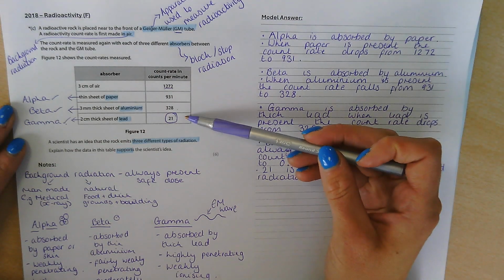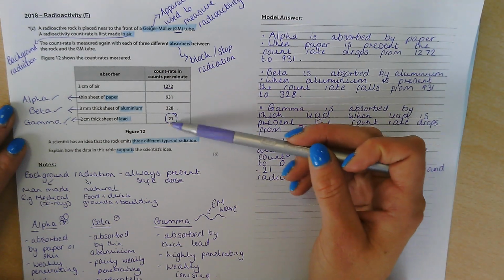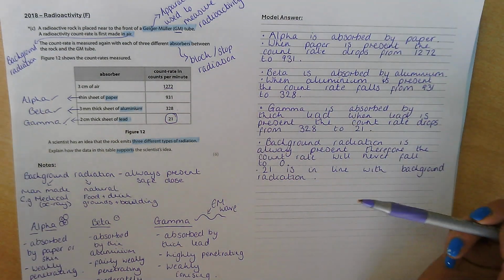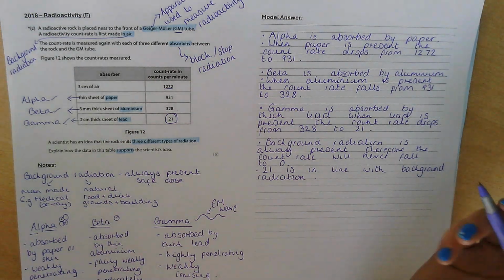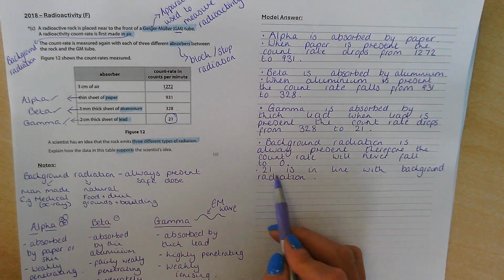And then I've also indicated that I know that the reading is never going to be at 0 because there's always going to be some sort of background radiation. There could be some gamma getting through, but we know that that's kind of in line with where we'd expect background radiation.